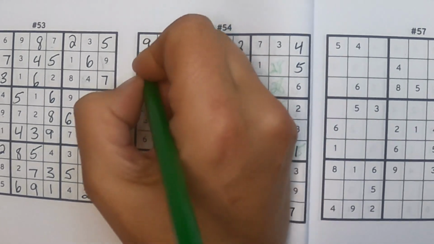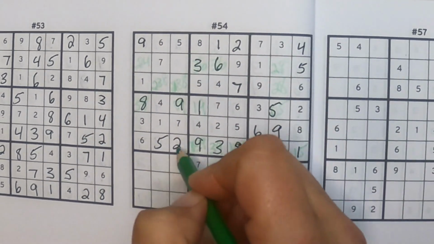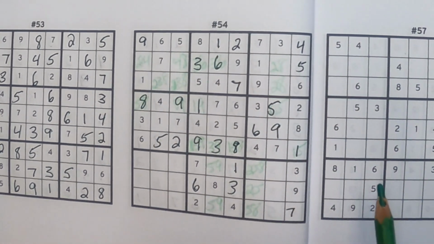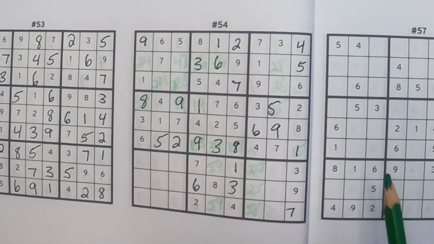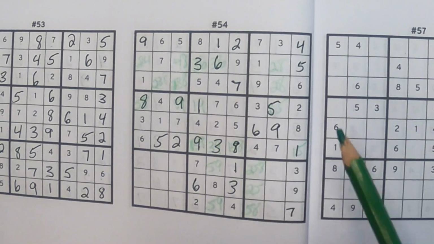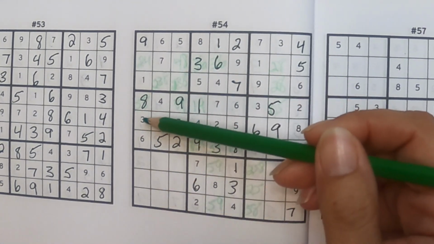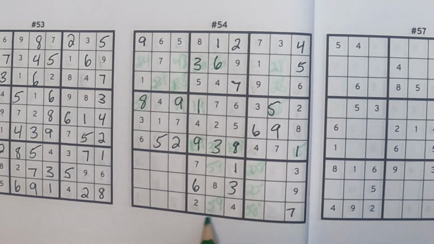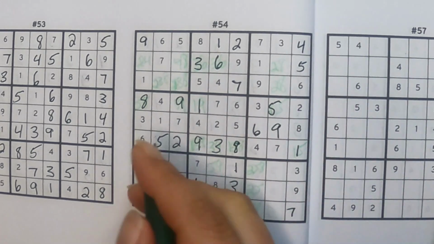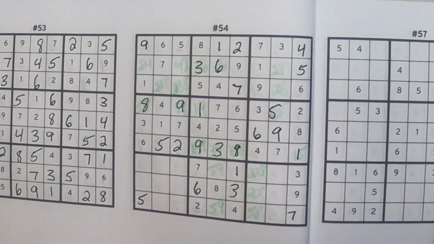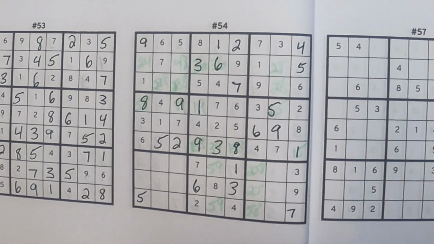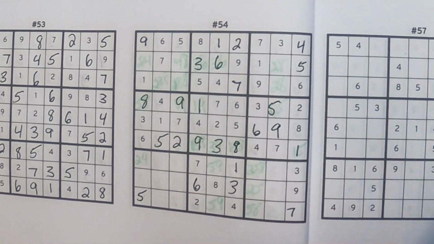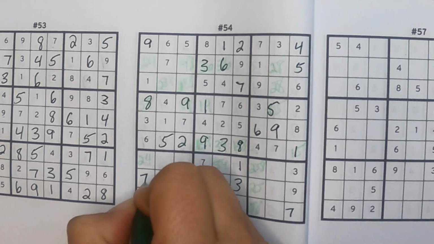We've got an 8 here, so 2, 4. 2 here, so 4, 8. For this column, we're missing 2, 4, 5, and 7. We've got 2, 4, and 7 here, so that means this is our 5. 7 here, so 2, 4. And if we look, then the only place our 7 can be is here.